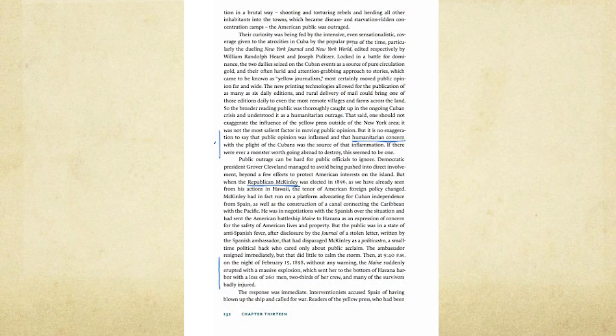You're not sure whether this is an important topic or not. Go to the index. Then we get down at the bottom of page 232. "At 9:40 p.m. on the night of February 15th, 1898" — they're giving you an exact date. That's a clue. Not a clue as to a test question, because I'm not going to ask you exact dates, but if they're giving you an exact date, it's probably a significant event. "Without any warning, the Maine suddenly erupted with a massive explosion, which sent her to the bottom of Havana Harbor with a loss of 260 men dead, two-thirds of her crew, and many of the survivors badly injured."